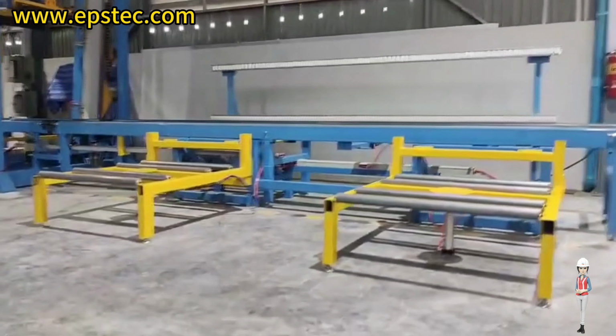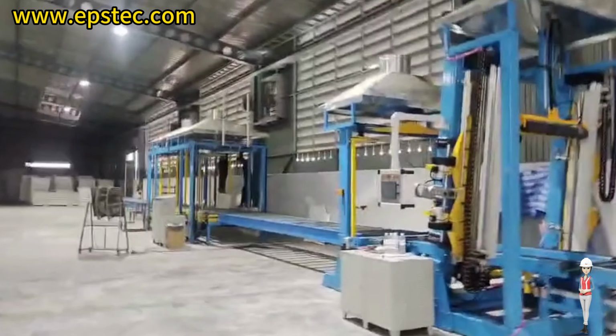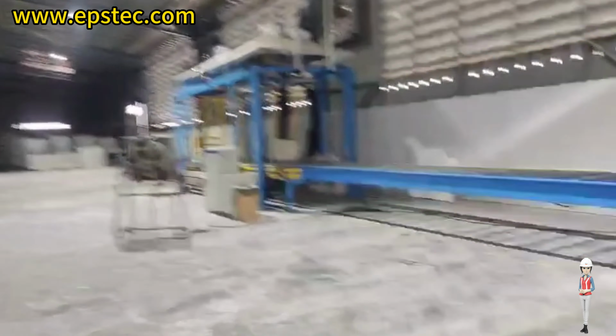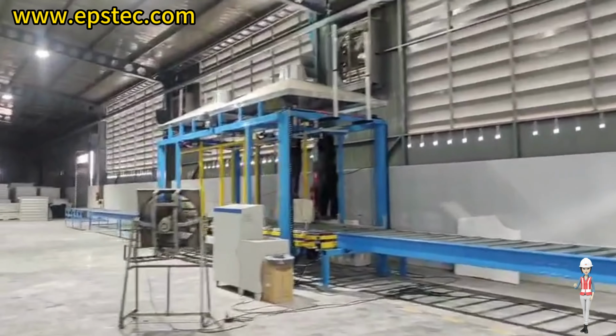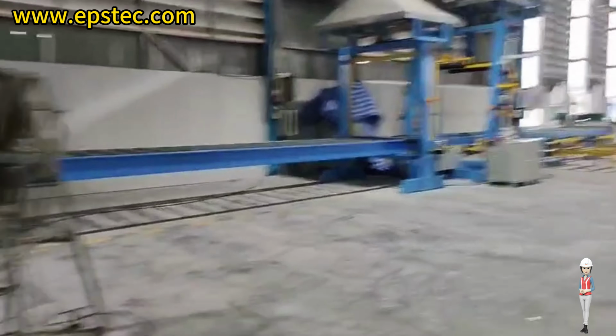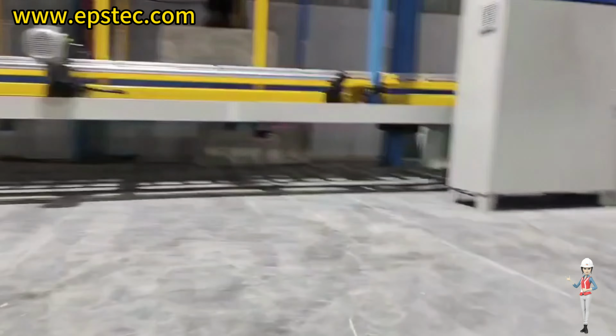6. Continuous improvement and prevention. For the failures and alarms that have already occurred on the EPS cutting line, deeply analyze their root causes and take corresponding improvement measures to avoid similar problems from happening again. Regularly maintain and service the EPS cutting line to ensure its normal operation and extend its service life.